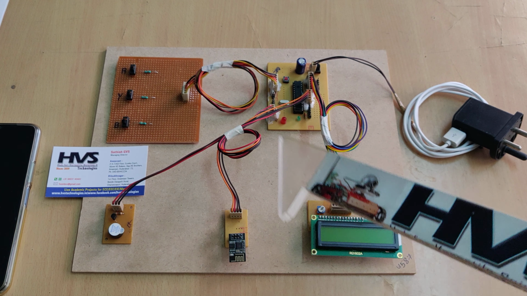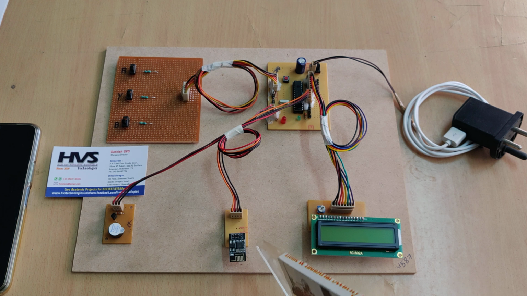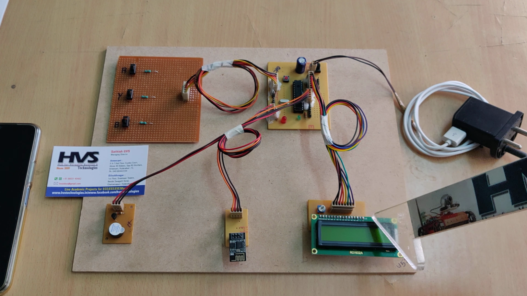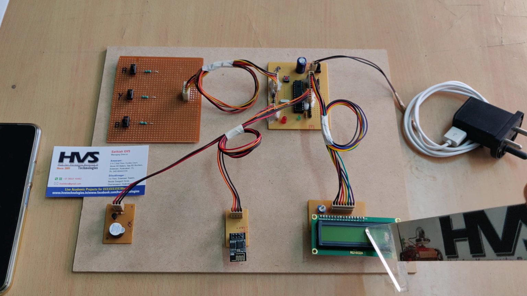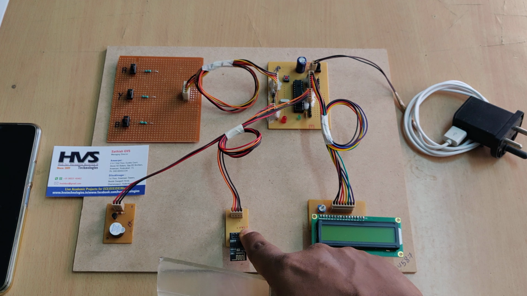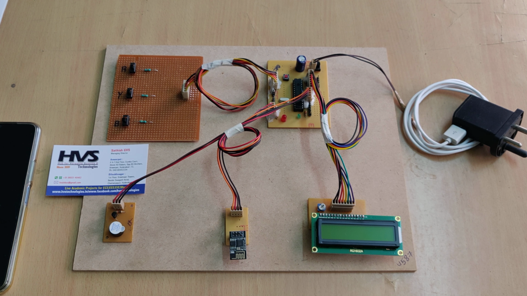This will be sent through the Wi-Fi module ESP8266 to the mobile phone, and also we are going to send the details to the LCD, that's a 16:2 LCD. We are making use of that. The ESP8266 module is interfaced at B0 and B1, and the LCD is interfaced at B2 to B7.